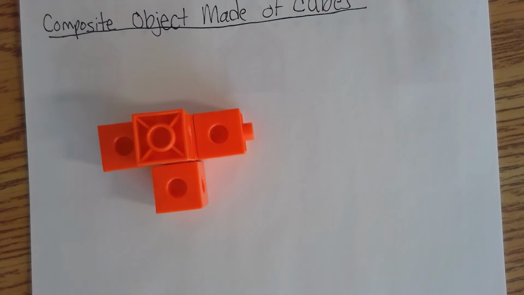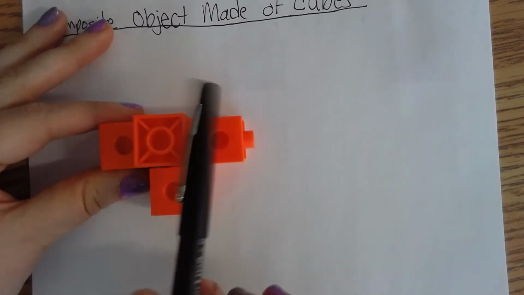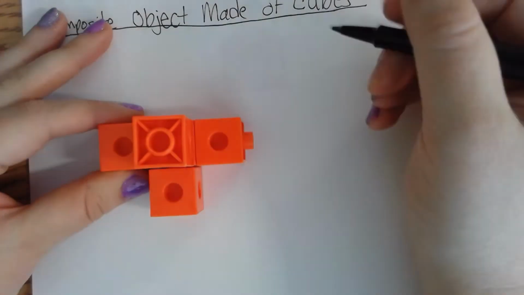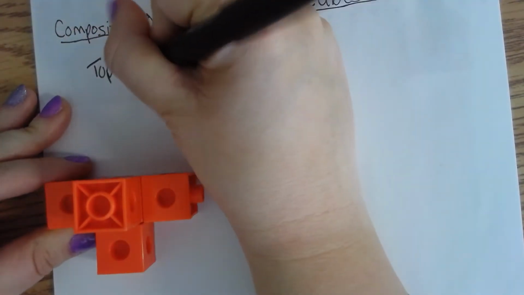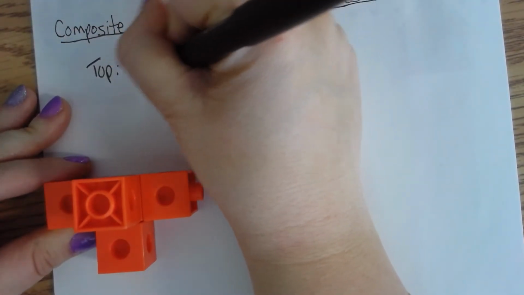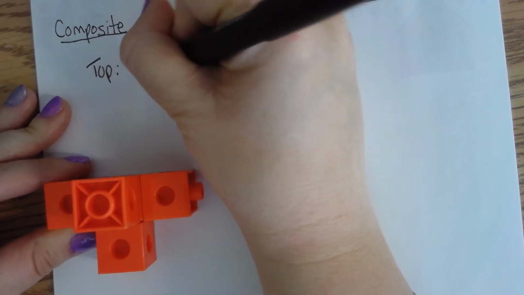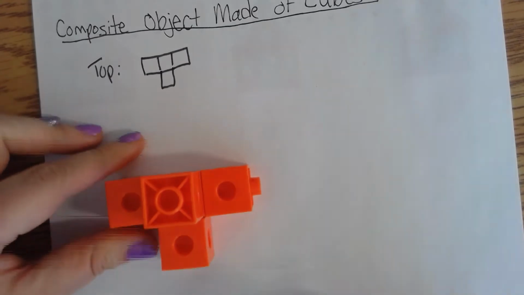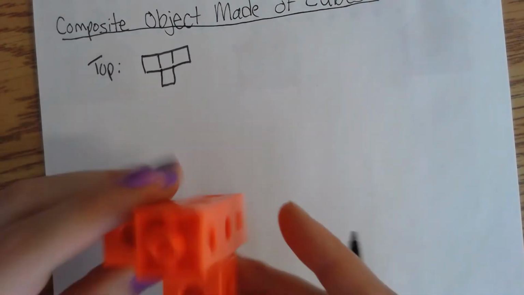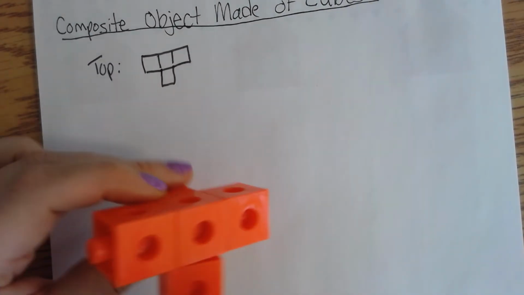We can notice that it is not level because it goes up like this. So if I were to draw this, the top view is going to look something like this. And the reason I'm including the lines is because it indicates to me that it is not a flat surface. If I were to flip and look at the bottom, it's going to look very similar to my top.